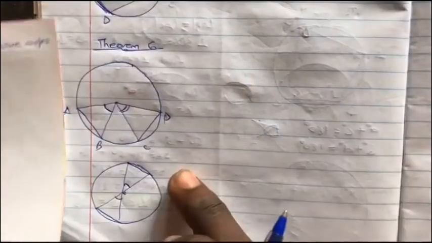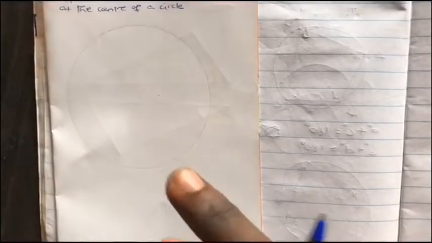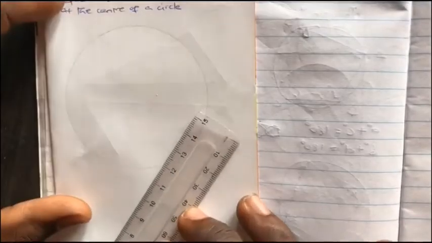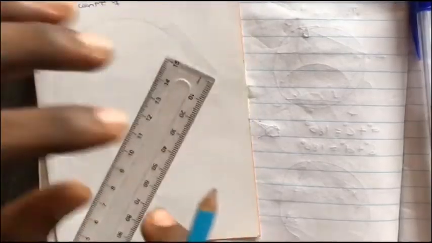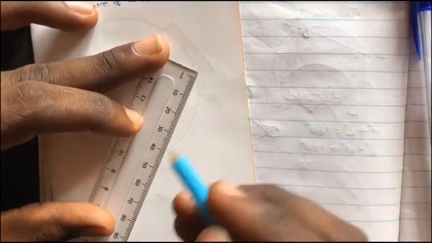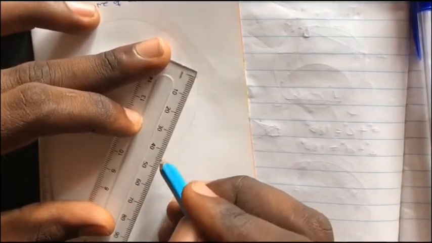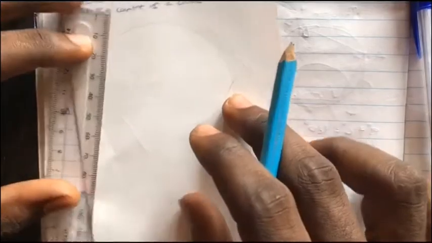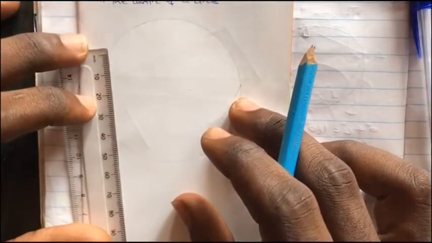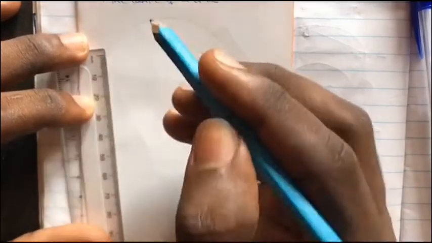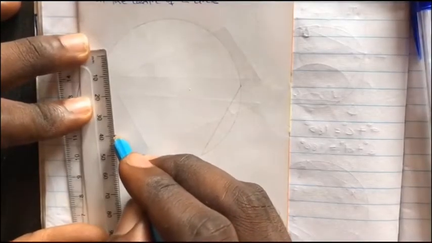So this is not drawn to scale. So this is actually drawn to scale. That means you are measuring the lengths, making sure that they are equal. So let me measure 4 centimeters. You can choose any length, but I have to make sure that the two chords are the same length. The length you choose for one chord should be the same for the other. So this should also be 4 centimeters. I'll try to minimize the errors.